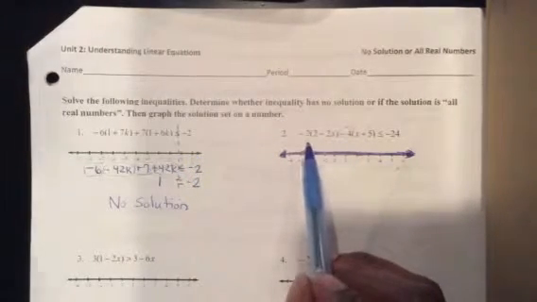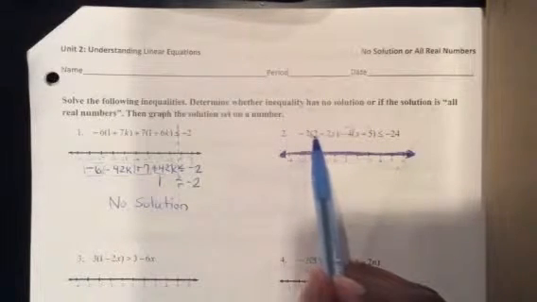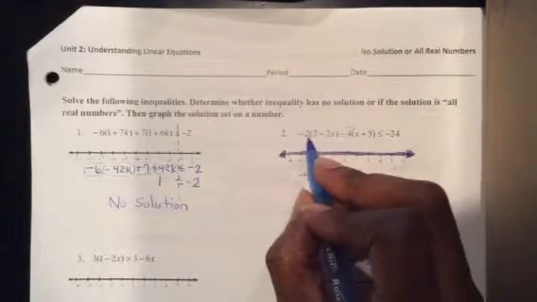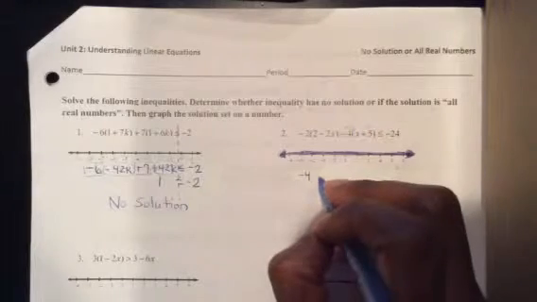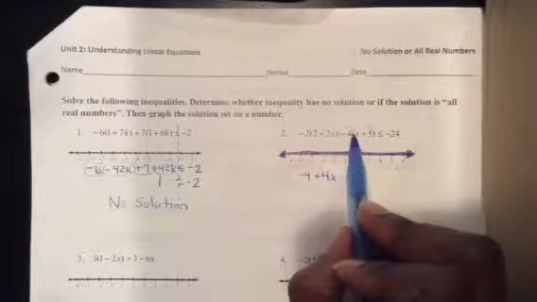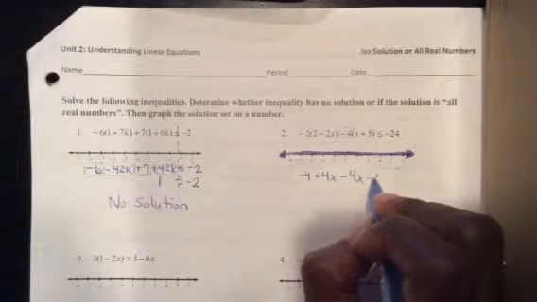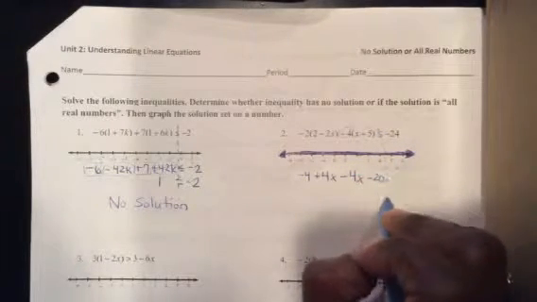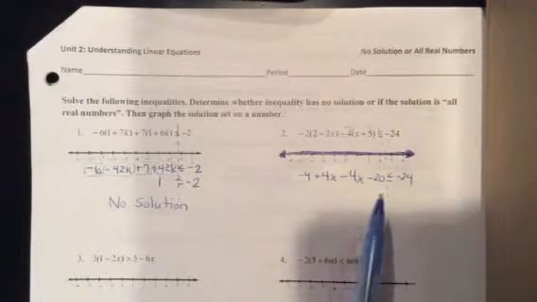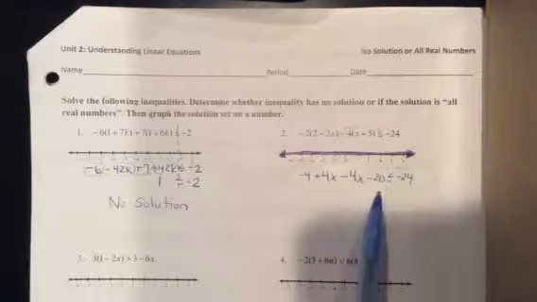All right, let's look at number 2. Again, check for distributing first. And I see we got some distributing of a -2 here. So -2 times 2 is -4. -2 times -2x is a +4x. Be careful with your signs there. And then -4 times x is -4x. And -4 times 5 is a -20. And again, let's separate so we keep our sides separate. And we've got the left side and the right side after our distributing.